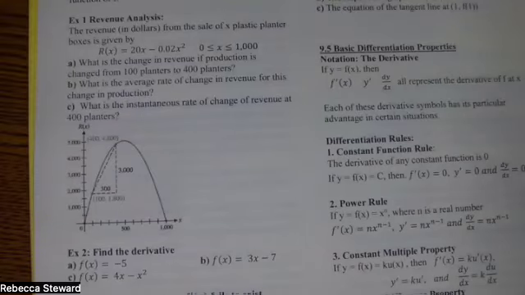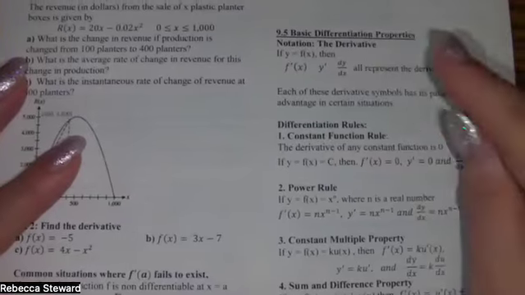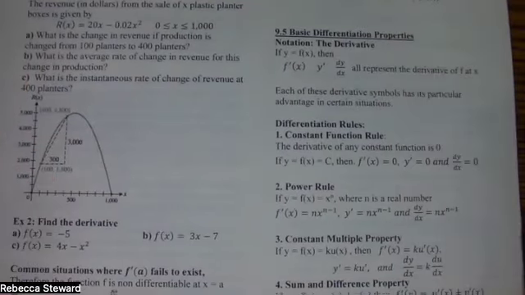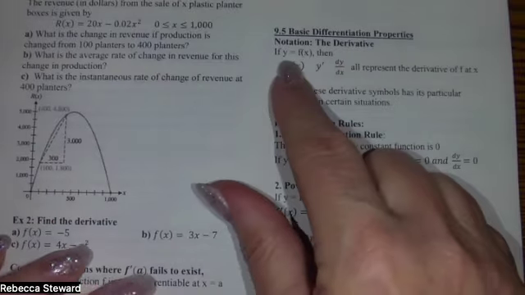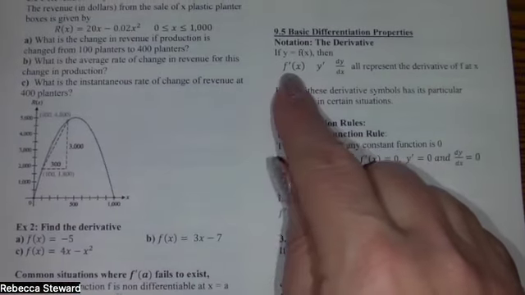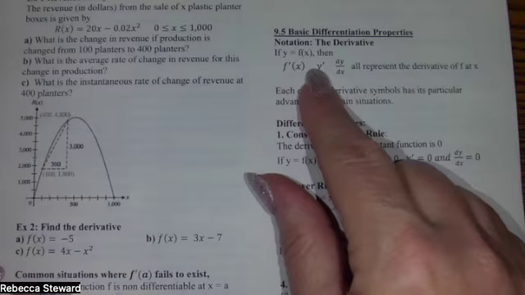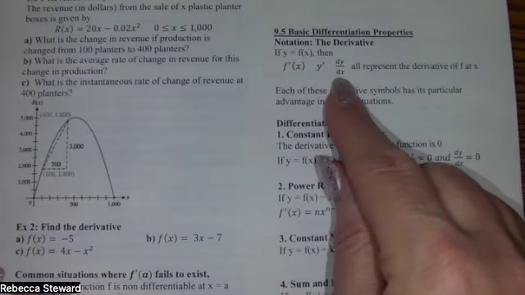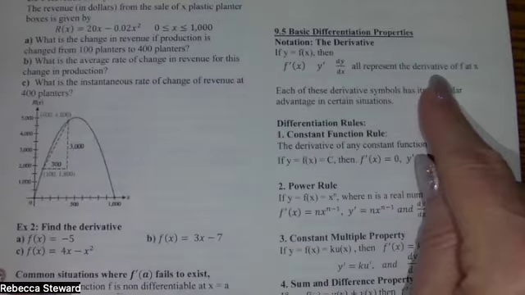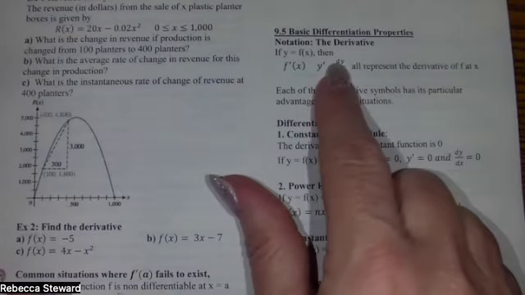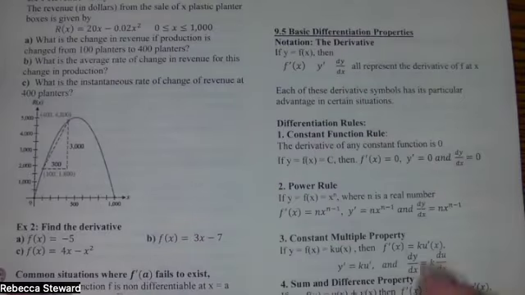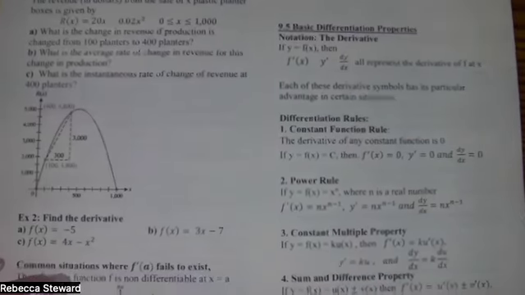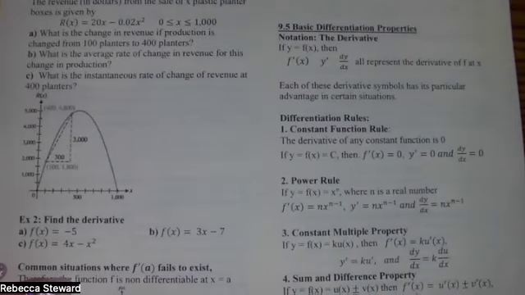Okay, so we are going to be talking about basic differentiation properties. So we have notation, the derivative. If y is equal to f of x, then we have the f prime of x, y prime, dy dx. They all represent the derivative of f at x. So this is the derivative with respect to x. Each of these derivative symbols has a particular advantage in certain situations, but they all mean the same thing.